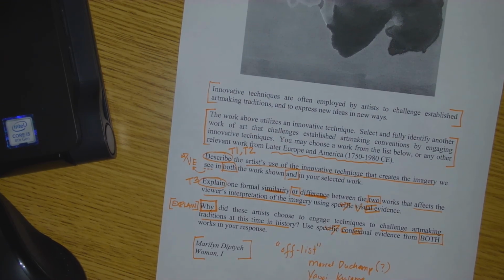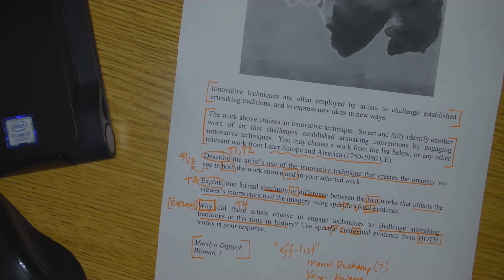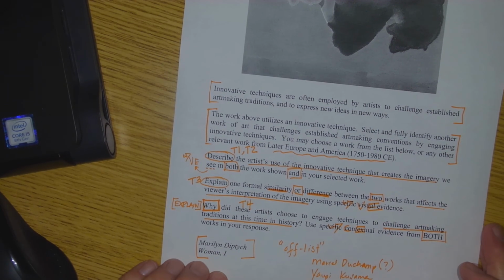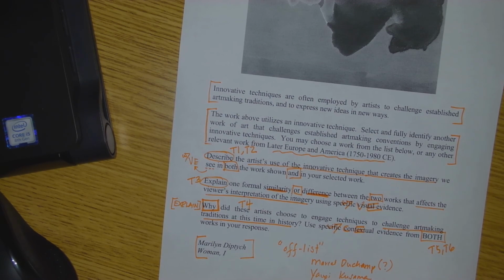Now, why did they want us to answer this question? Why did the artist choose to engage techniques to challenge art making traditions at this time? So we've got to answer the question first. There's my T4. And then I have to use contextual evidence from both works in my response. So I'm going to answer the question and then I'm going to back it up. T5, T6. Okay.